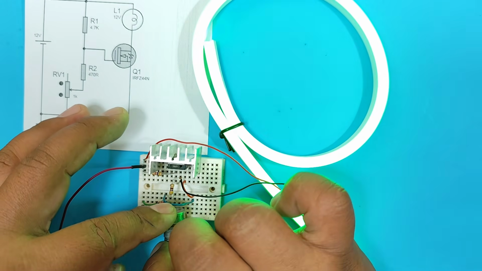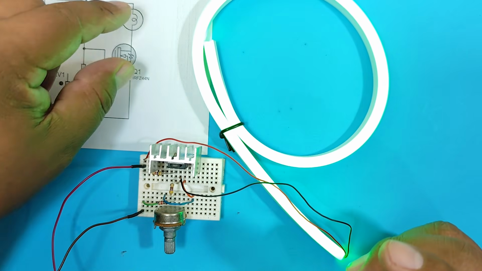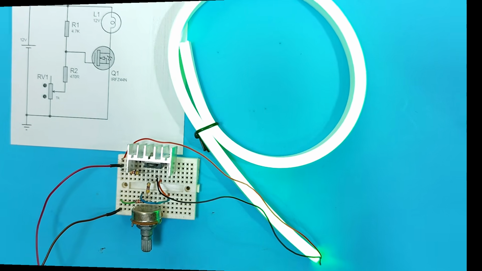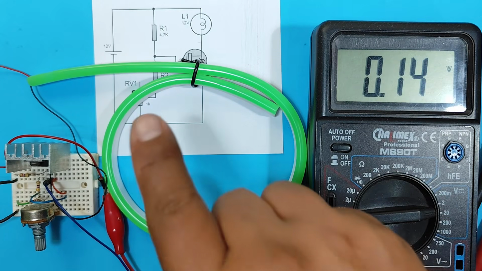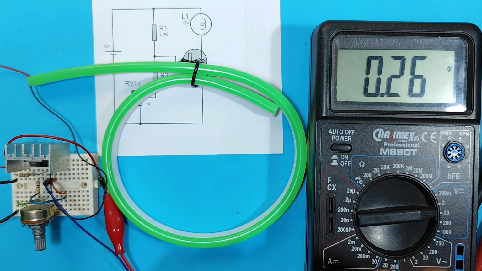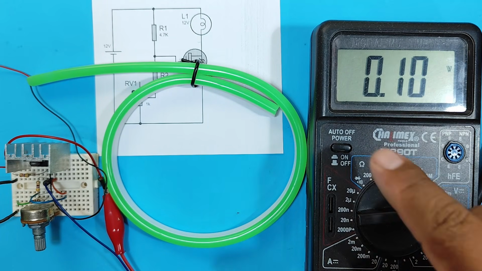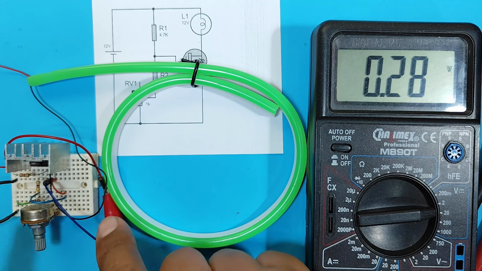Now let's look at the voltage falling across the LED strip to confirm that it's receiving 12 volts, and observe the gradual increase. Okay guys, we've now connected the multimeter to the LED strip terminals. We're using DC voltage, and we're starting from 0 volts. Let's increase the voltage with the potentiometer.